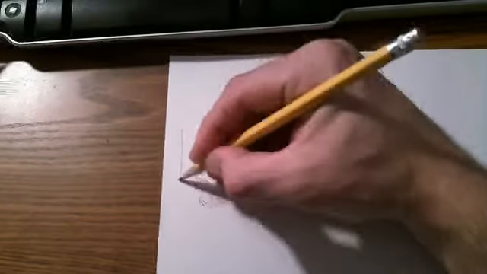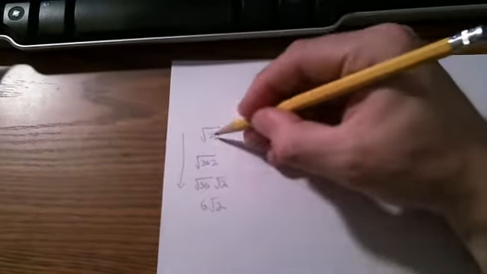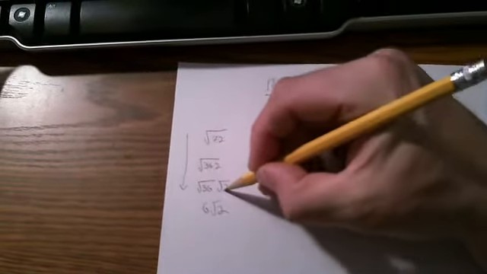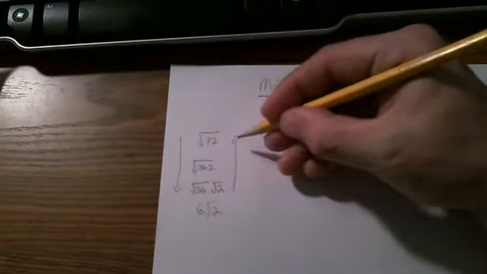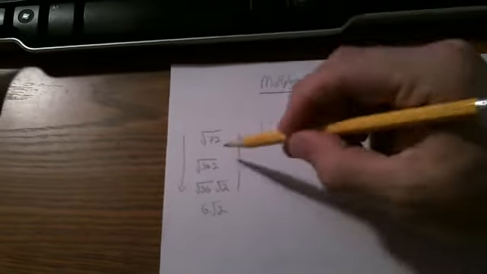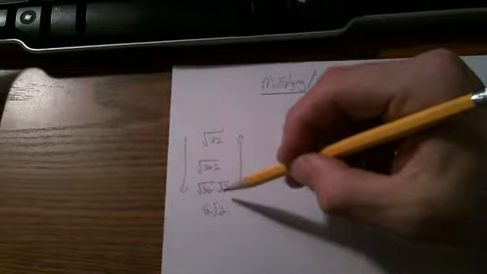So when you're multiplying radicals, right here, this is a multiplication of two radicals. So if we are able to go down this way to express radical 72 as radical 36 times radical 2, then that means we can express radical 36 times radical 2 as radical 72. And that's exactly how we're going to multiply radicals together. We're just going to make it one radical. We're just going to multiply the radicands together and make it one square root term.